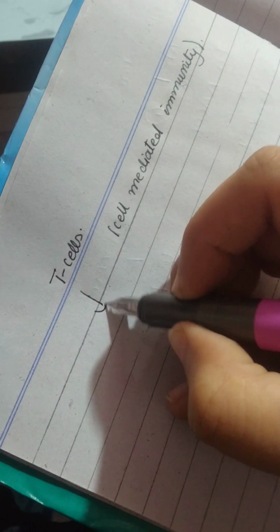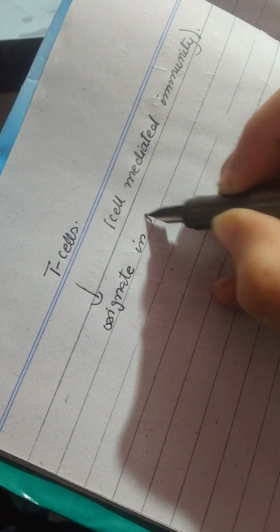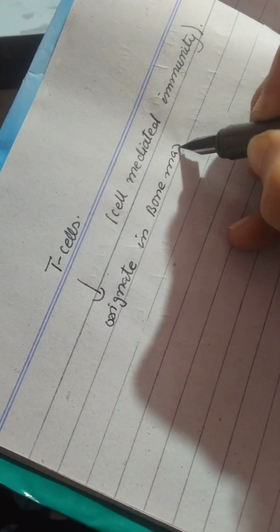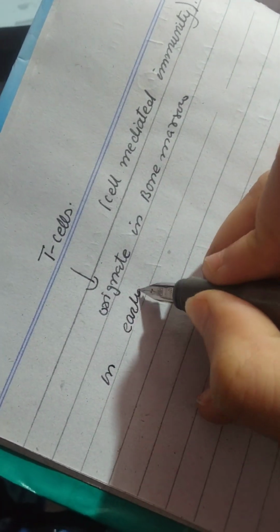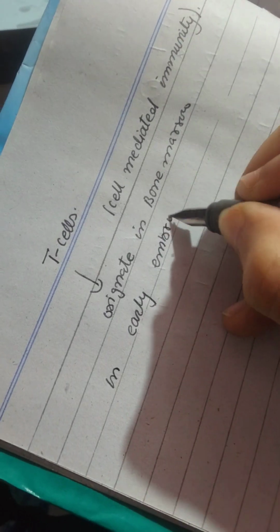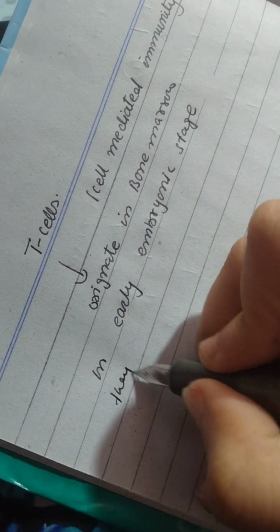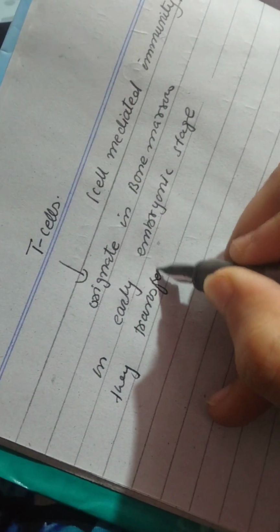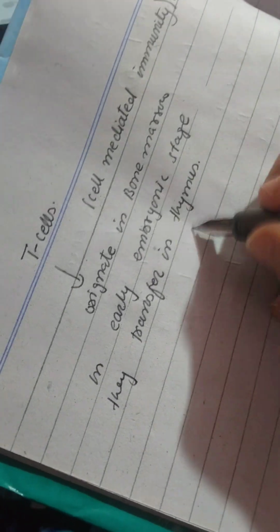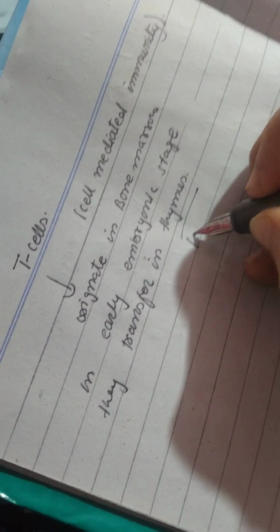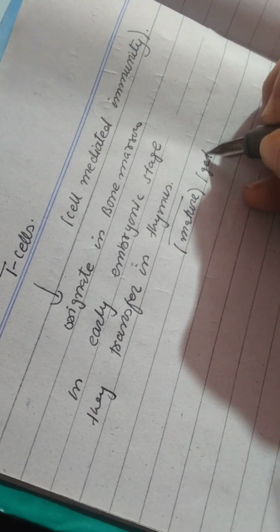Basically, these T cells originate from bone marrow. They originate in bone marrow, but in the early embryonic stage, they transfer to the thymus, and there they get mature and get ready to fight against the pathogen.